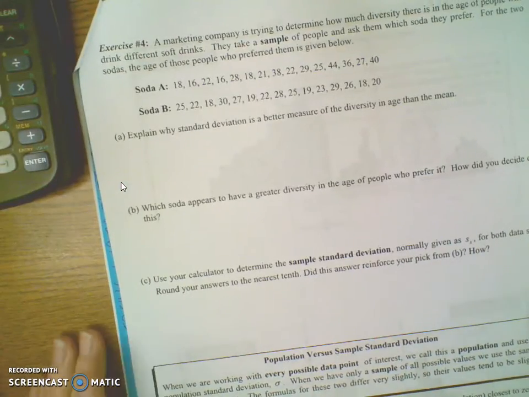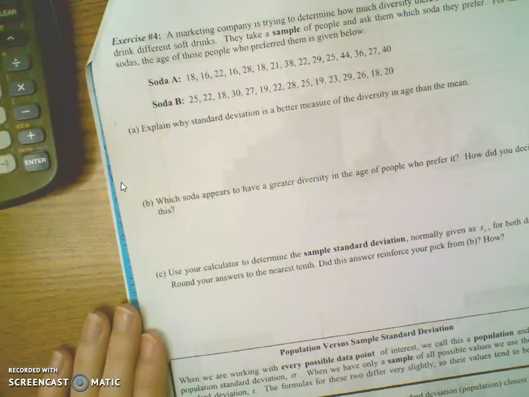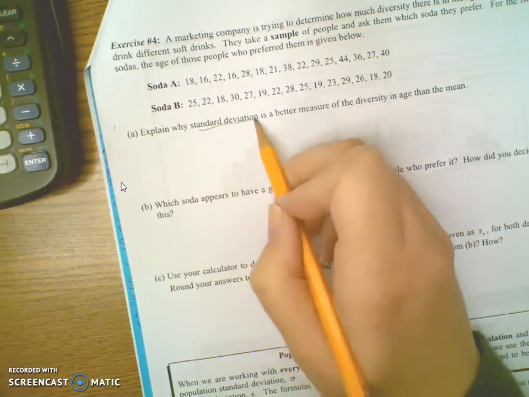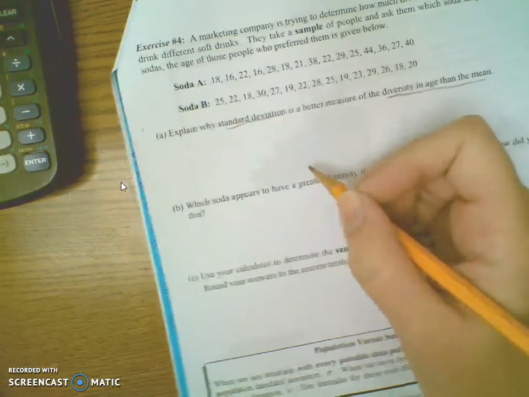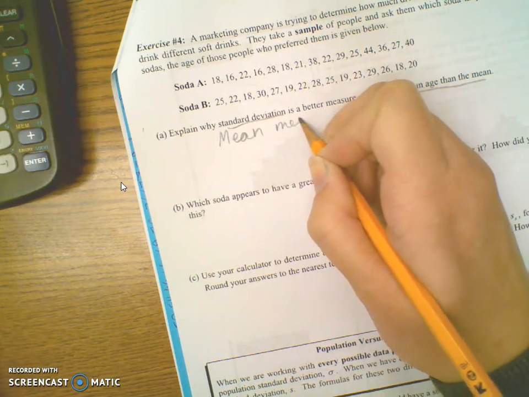Okay, let's move on to the back here. We'll do this one together. So why is a standard deviation a better measure of diversity in age than the mean? The mean is what we call a measure of center.